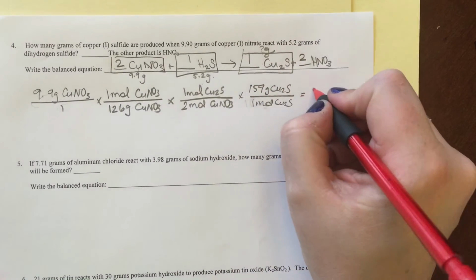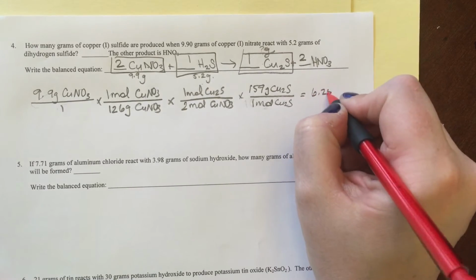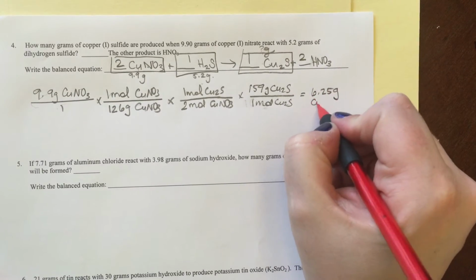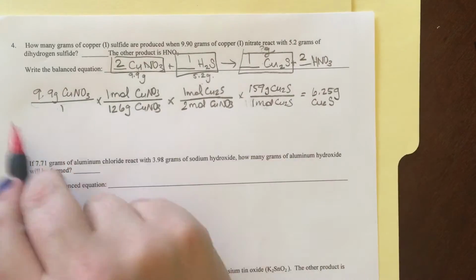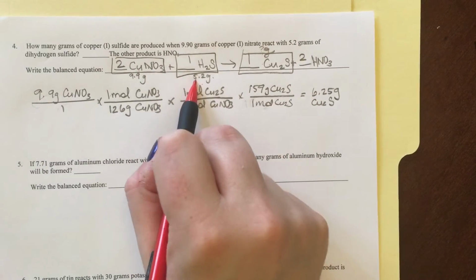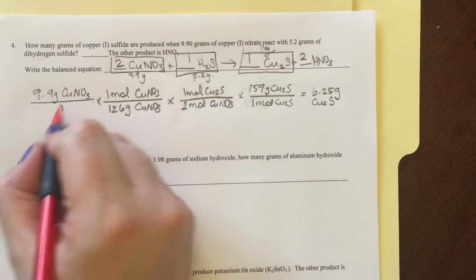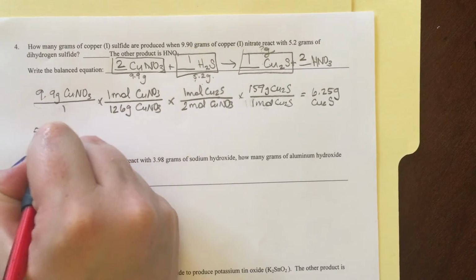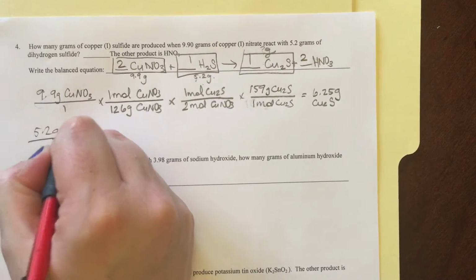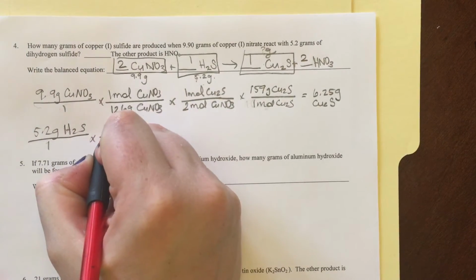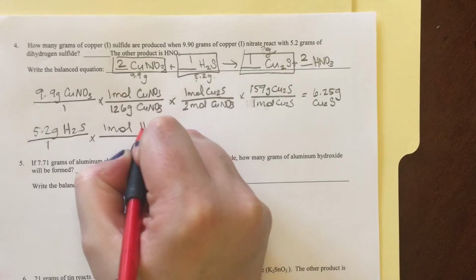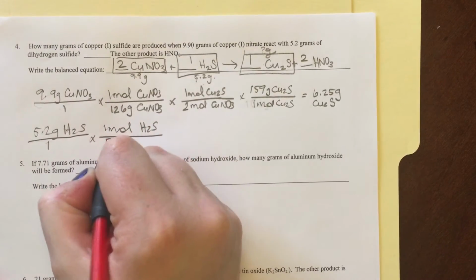And we get our answer as 6.25 grams. Now, we don't know that this is quite the answer yet, so we still have to do another problem beginning with the second reactant. 5.2 grams. Then we're going to do the molar mass.